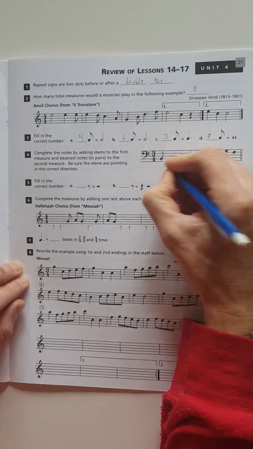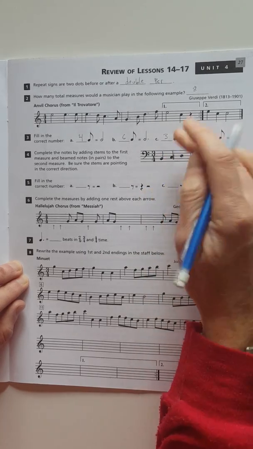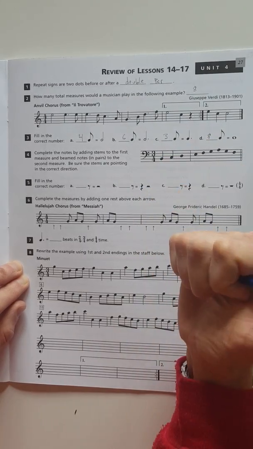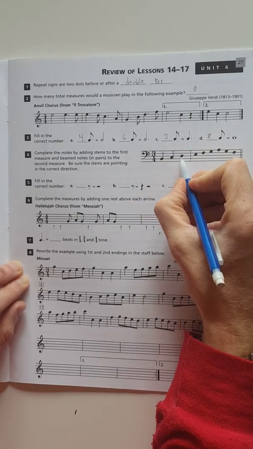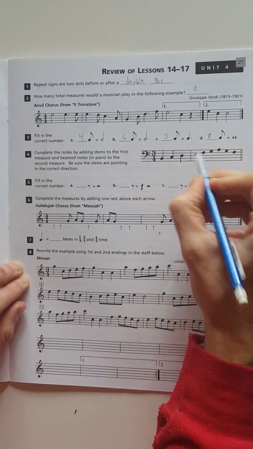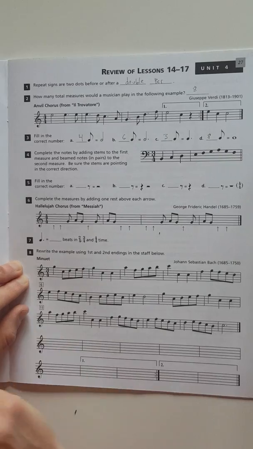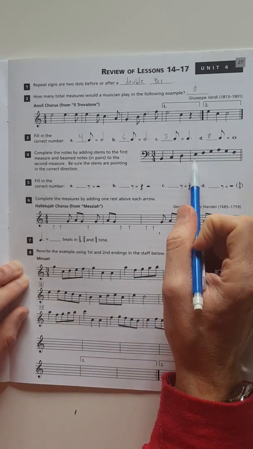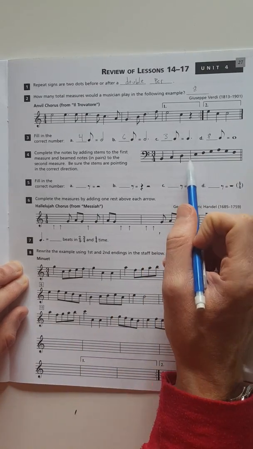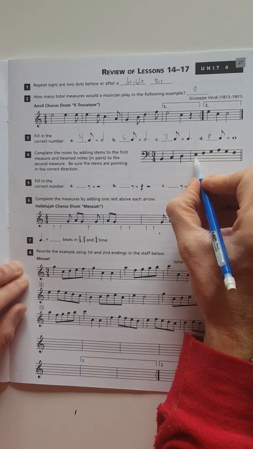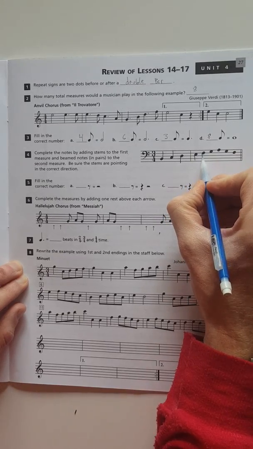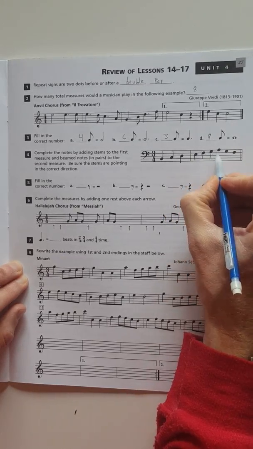So those are going to be pointing up, and remember, on or below that third line, pointing down. Make sure it's on the correct side of the note head. Okay, for the next one, all of these are above the third line, so we're just going to go ahead and add stem directions down. Stem directions going down.